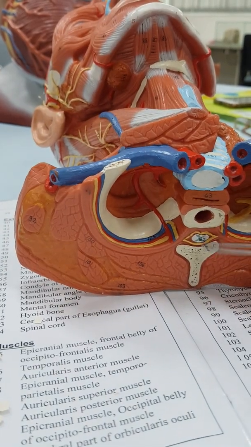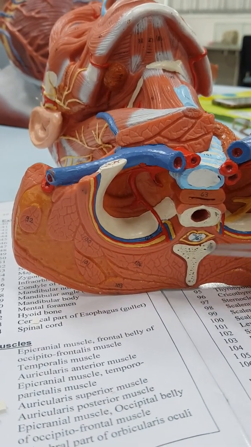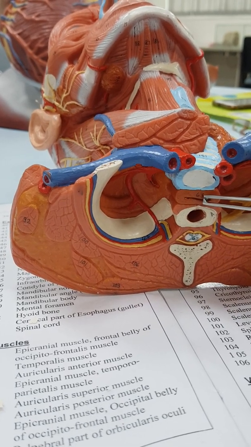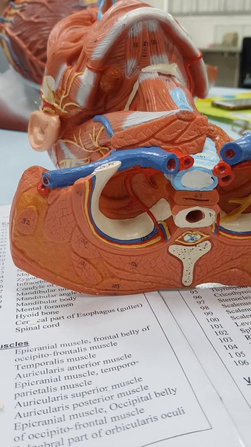This is the spinal cord. This is the body, the spinous process. This is the esophagus. This is the trachea. Okay.